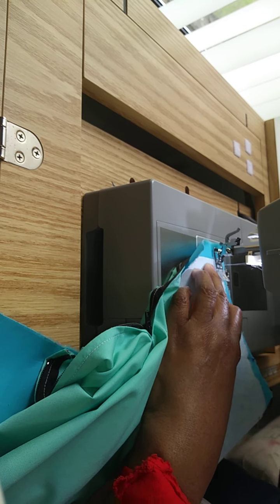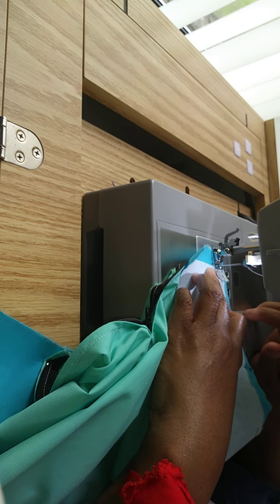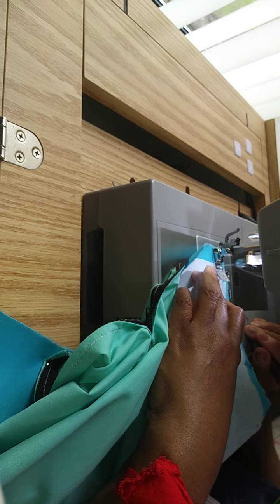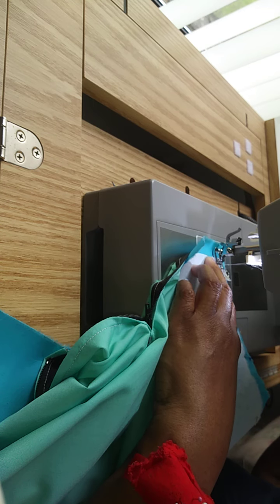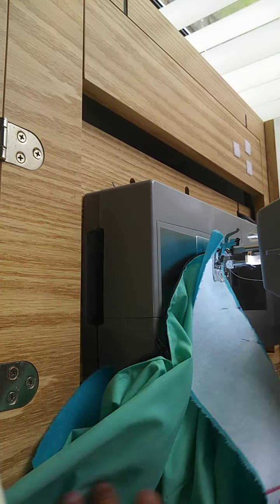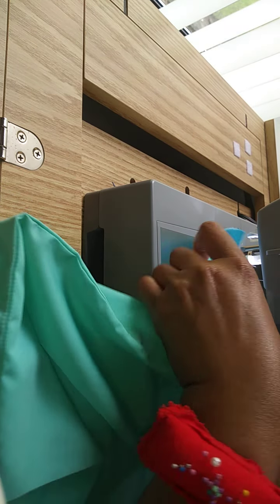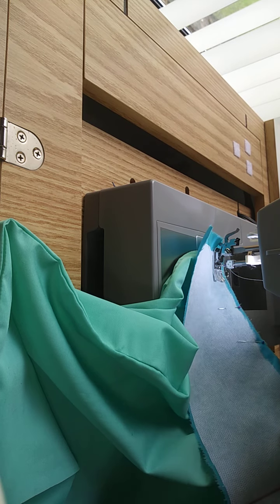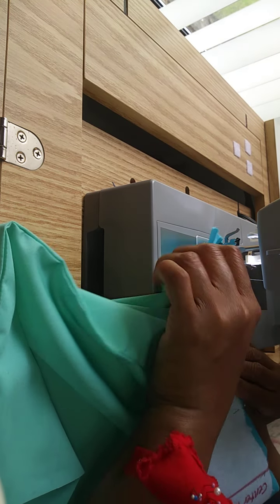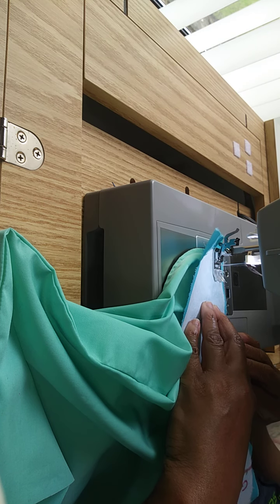Back stitch. And make sure all your layers are smooth and your raw edges are even and meeting each other. Do not sew over your pins.